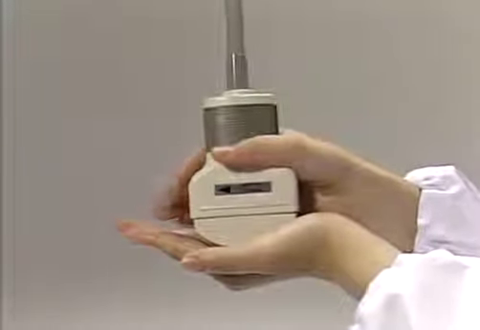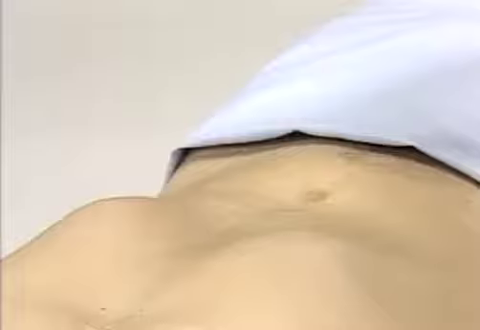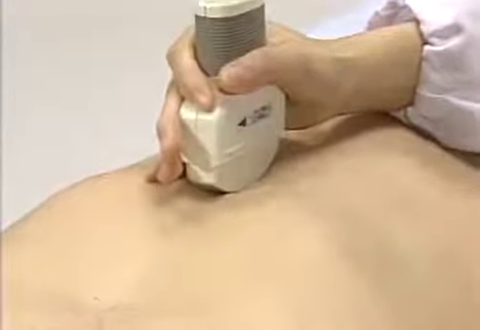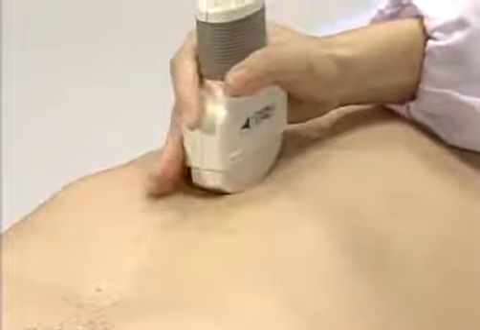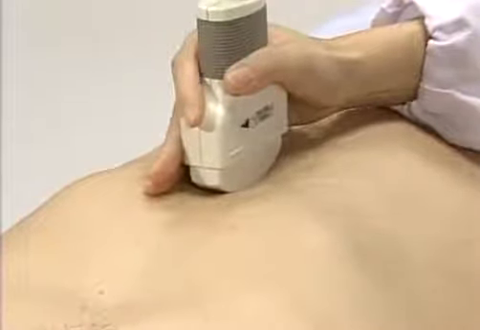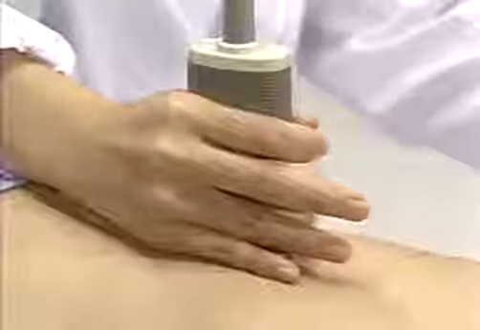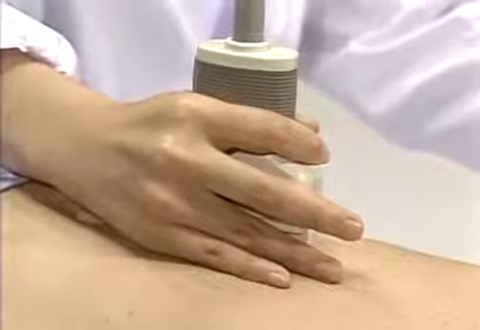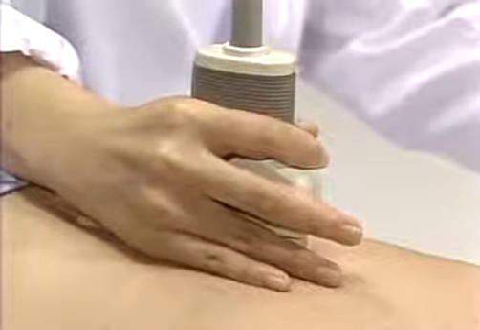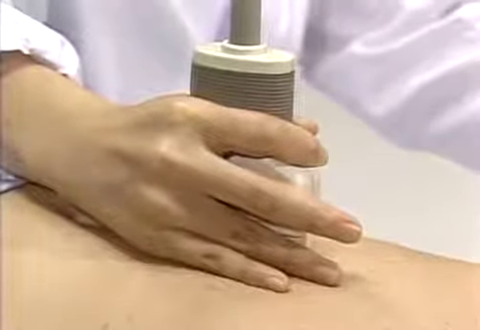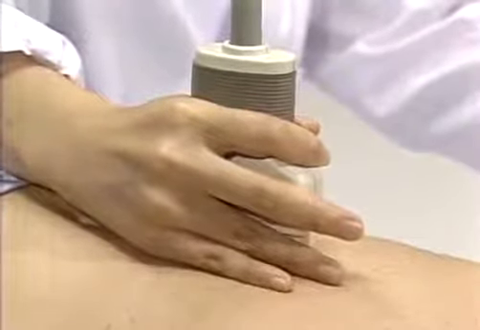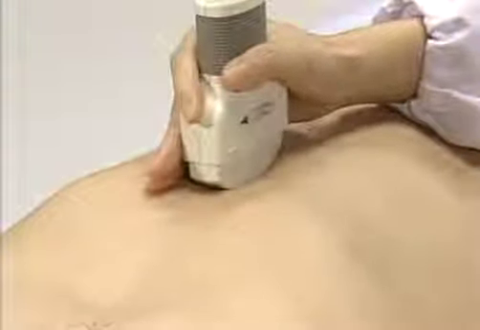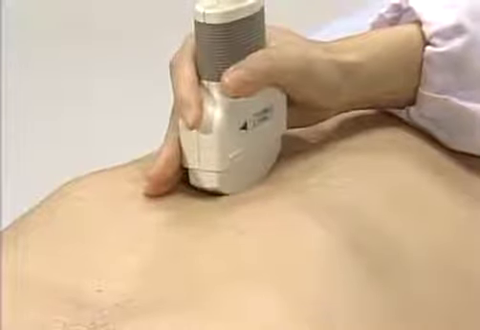The sonographer holds the probe with her right hand, places it in close contact with the patient's skin, then starts the examination. Hold the probe firmly with your thumb, forefinger, and middle finger. Place the ring finger and the little finger on the patient's skin to support the probe. Be sure to hold the probe firmly, as if it were part of your hand.